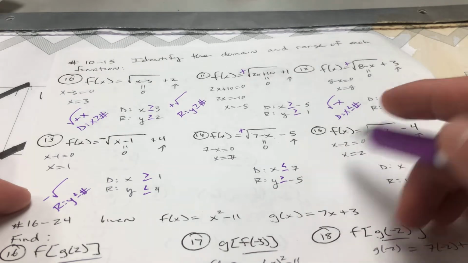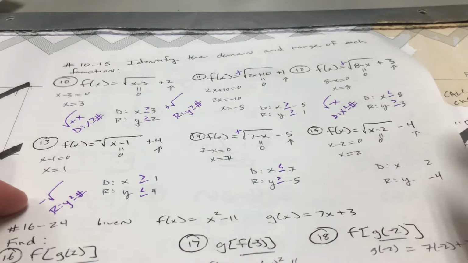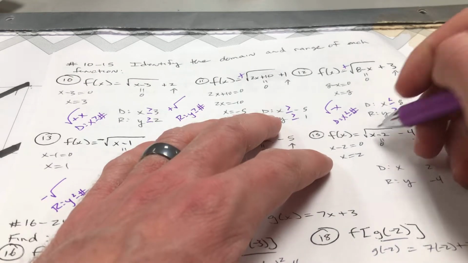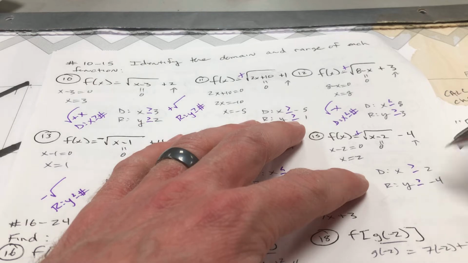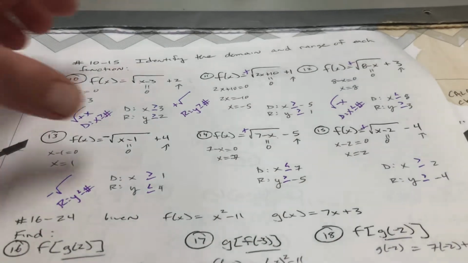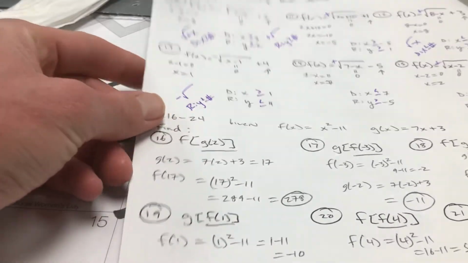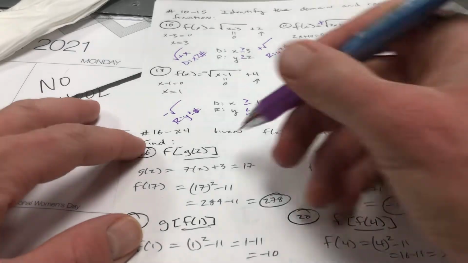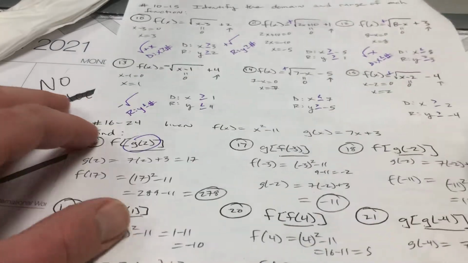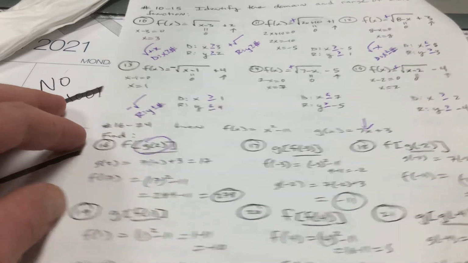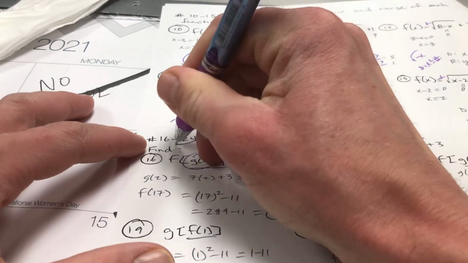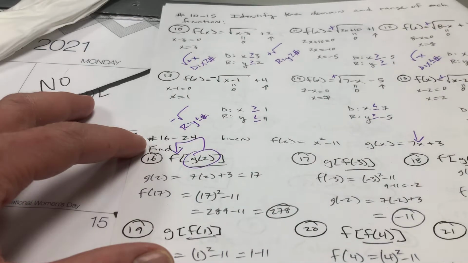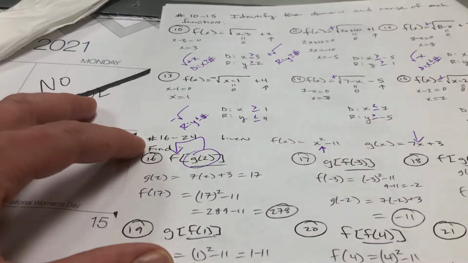All right. I don't know if I said 5, but that should be 7, as it says there. Positive x on the inside, x greater than or equal to 2. Positive square root function, y greater than or equal to negative 4. All right, so compositions, I figure out what g of 2 is first. I plug 2 in for x right there. 7 times 2 plus 3 is 17. I plug 17 in for x in the outer function, so I plug 17 in for x right there.